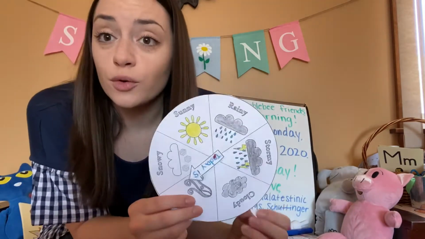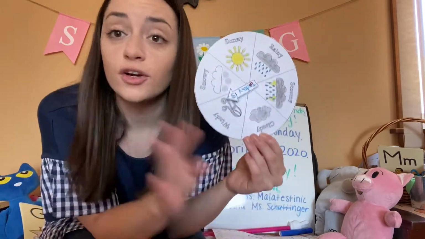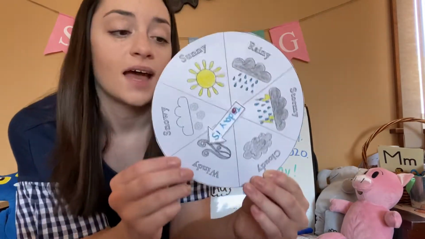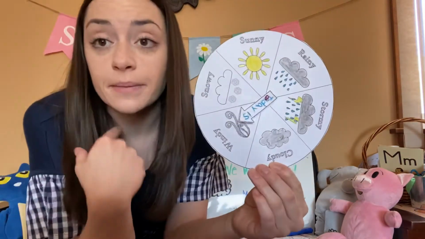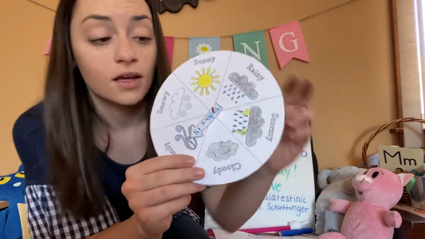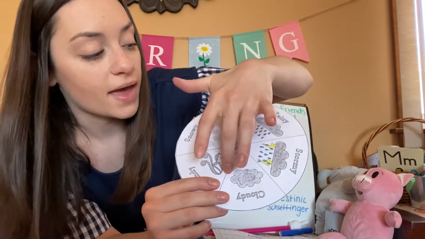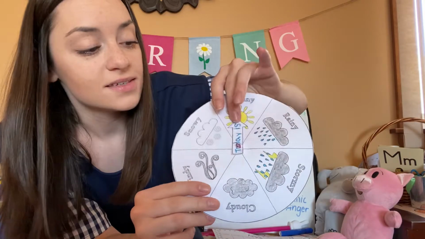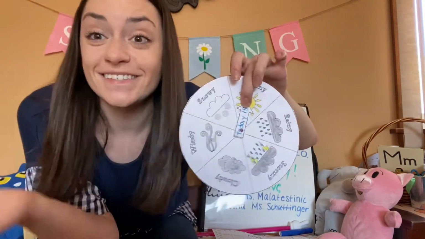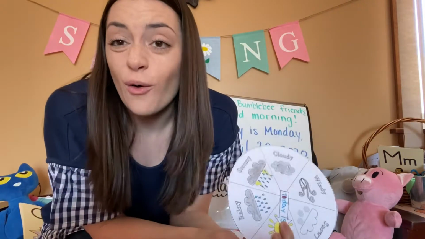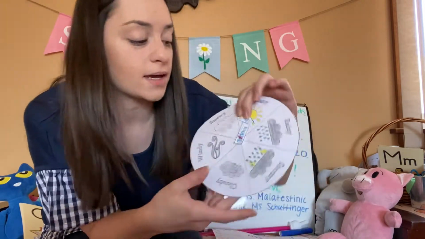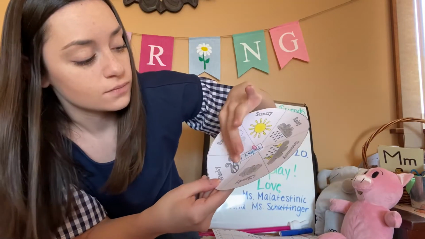And let's get our weather wheels or our weather graph, whatever weather tool you have at home. And let's see. So right now when I looked outside my window, I saw the sun. So I'm going to move my arrow to the sun. So today is sunny and it's a little bit cold. It's a little windy also. So maybe I can put my arrow to windy too.